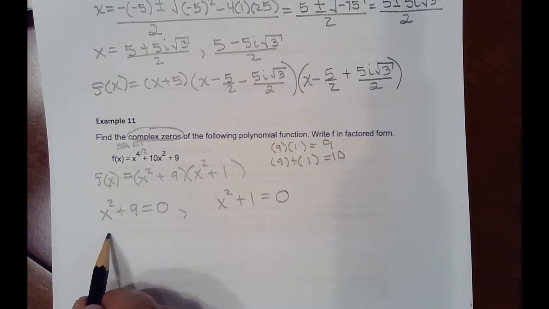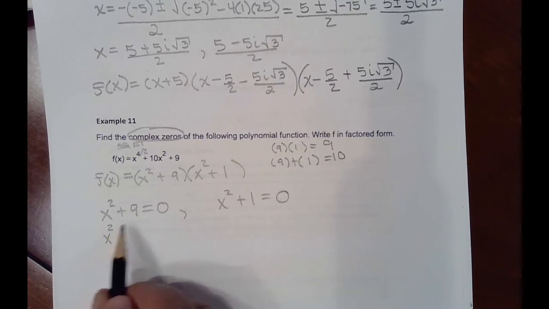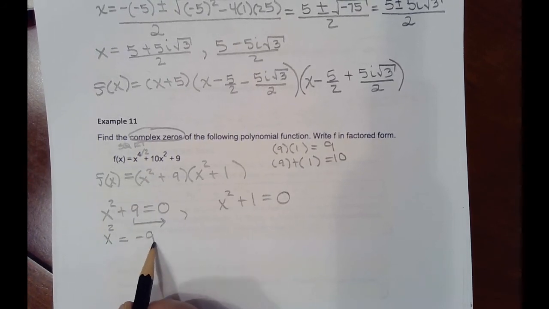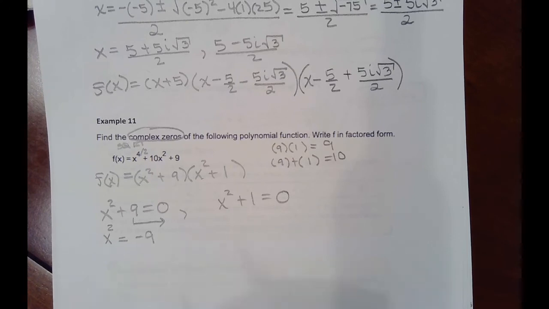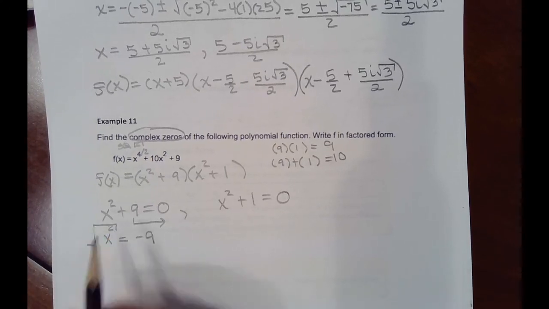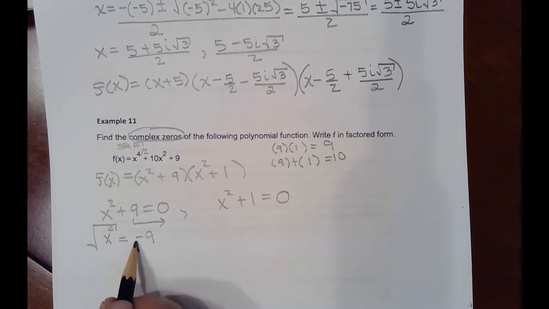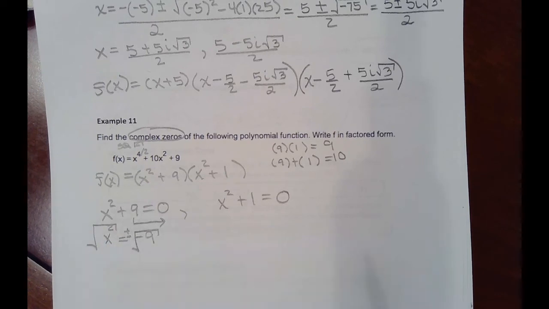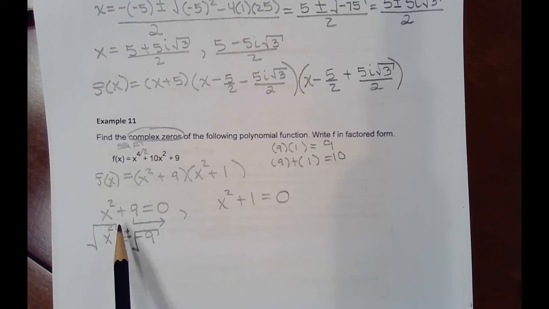So here we go. We're going to isolate this x squared term, bringing the 9 over here, and that makes it negative 9. Then we're going to get rid of the square by doing this. Likewise on the other side, but you have to report both the positive and the negative root whenever you're taking the square root of an even-powered variable.